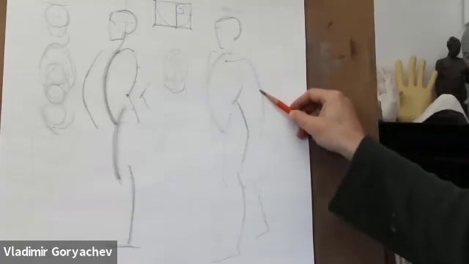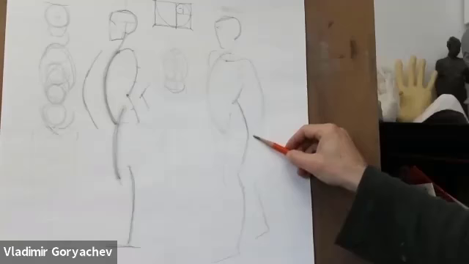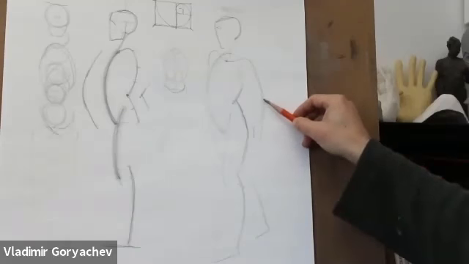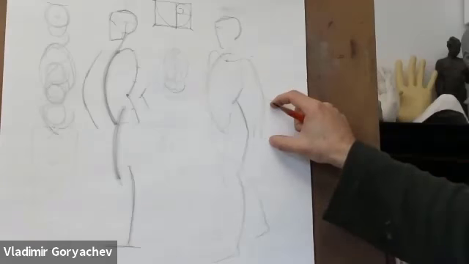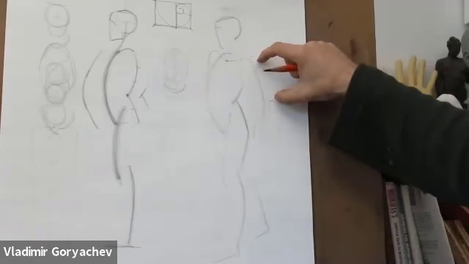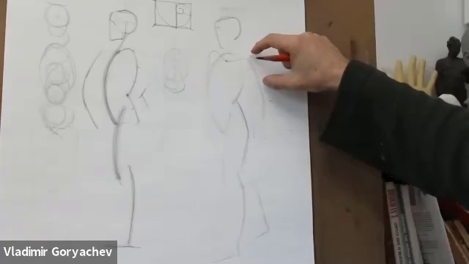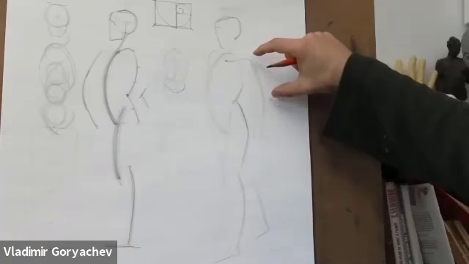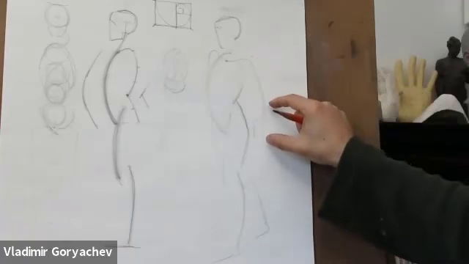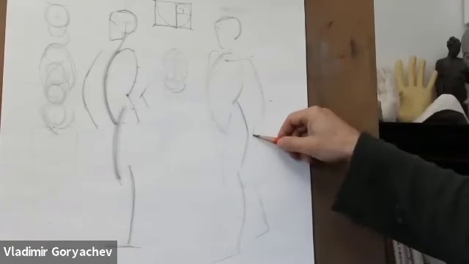I'm trying to eliminate the details and just think about where these different sections are going to be. The forearm is going to be just a little bit smaller than the upper arm by about 1/4 of the head. Again, this is a head and a half. This is a head and 1/4 to the wrist.